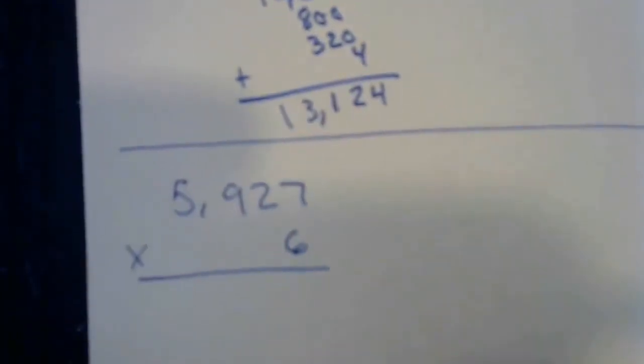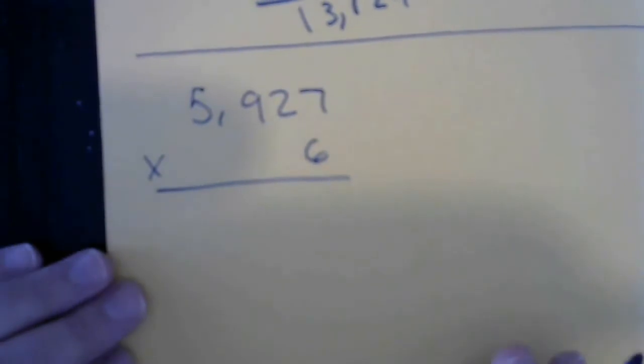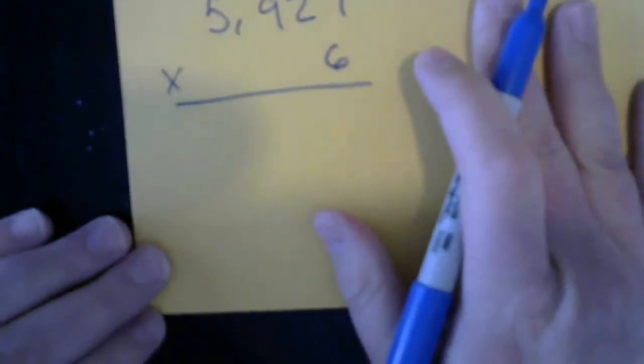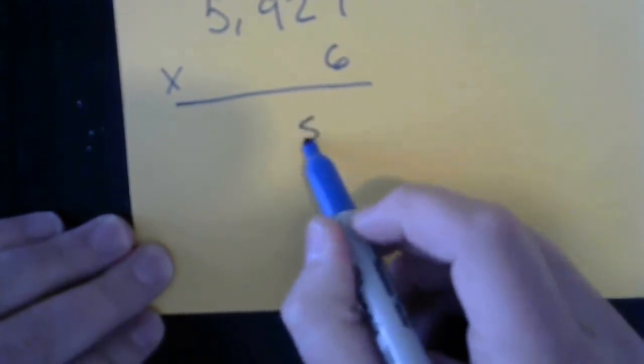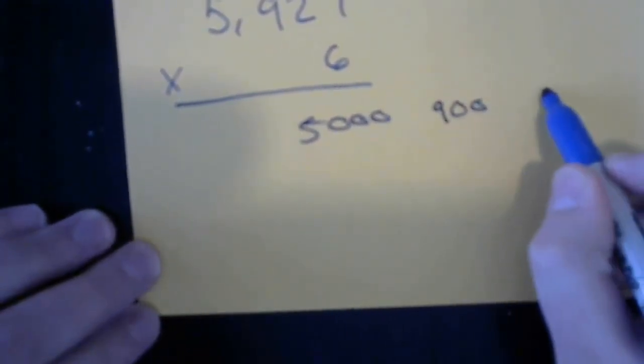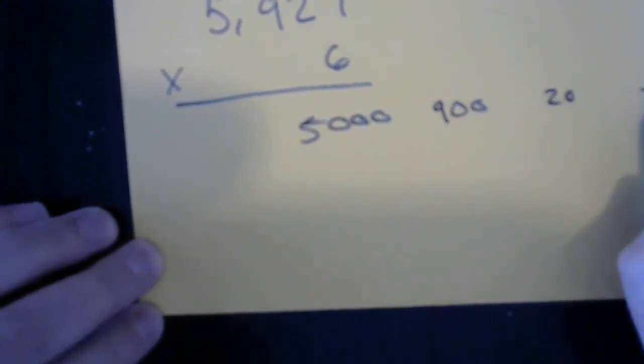This is one funky way you can do that: you can still break the 5,927 up into 5,000 plus 900 plus 20 plus 7.